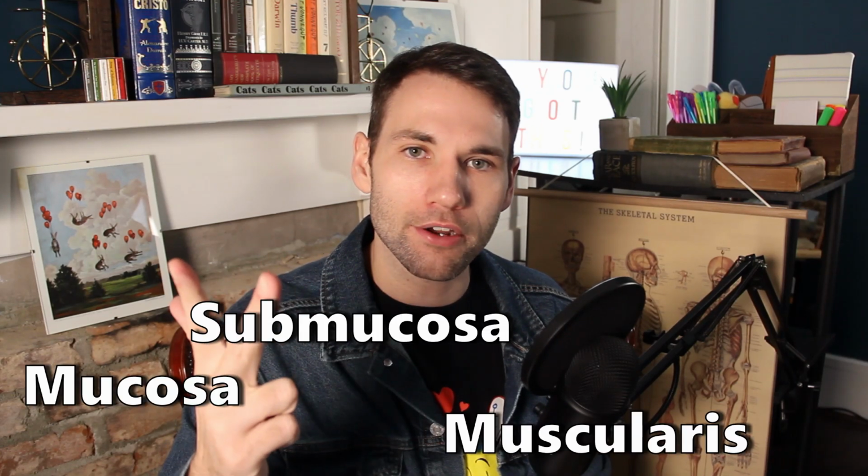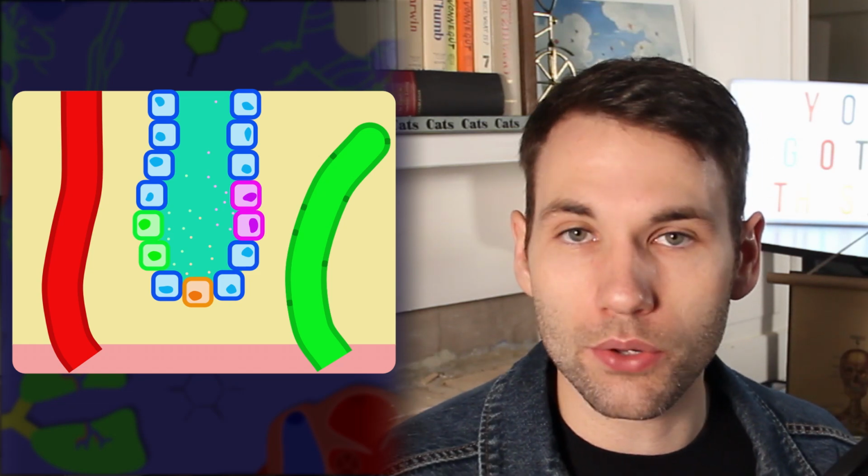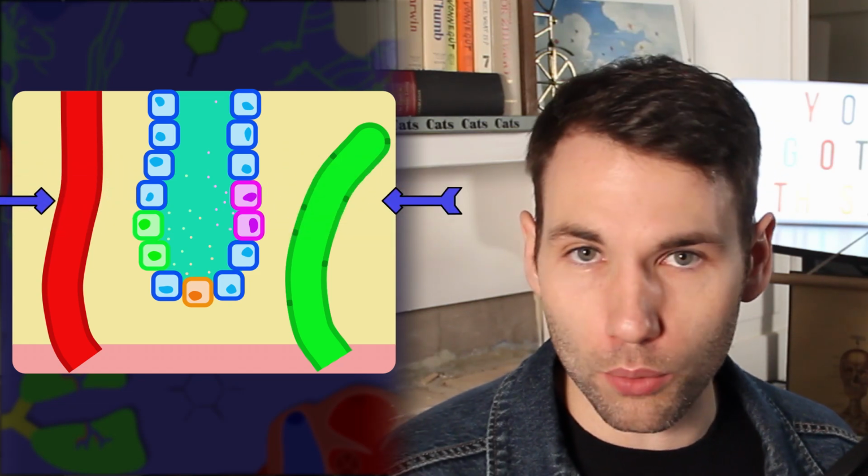Now that we've covered the different portions, it is important to note that the GI tract is one continuous tube. So the histology, or the general tissue layers, is going to be the same throughout. The four tunics, or the four general layers of the GI tract from inside out, are the mucosa, submucosa, muscularis, and serosa. The first layer, mucosa, is comprised of three sections. So there's the epithelium, lamina propria, and the muscularis mucosae.